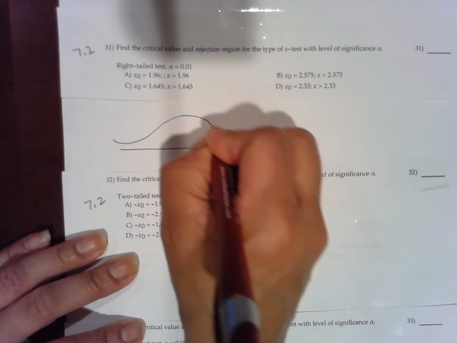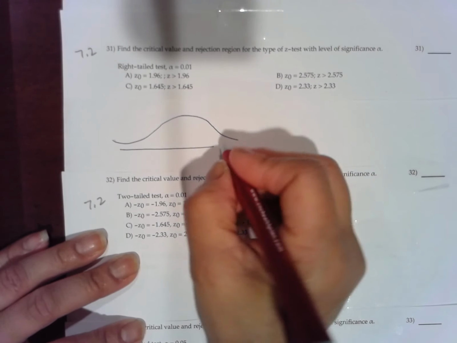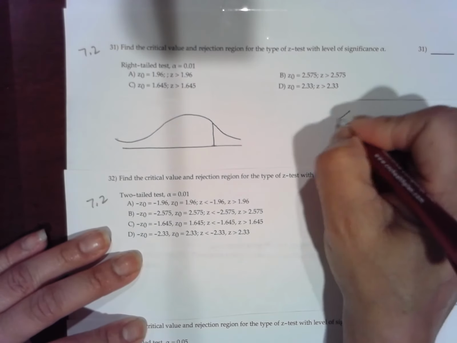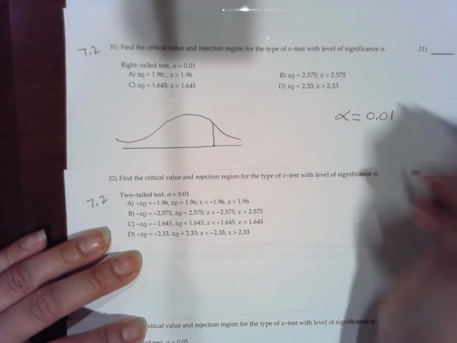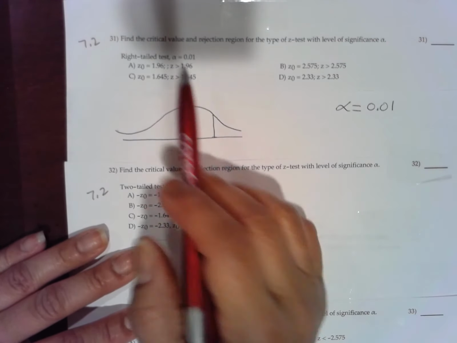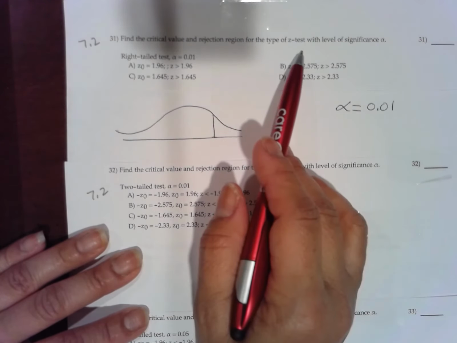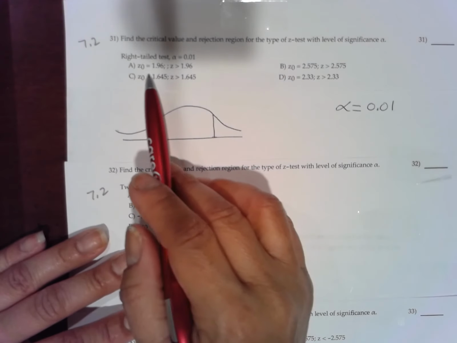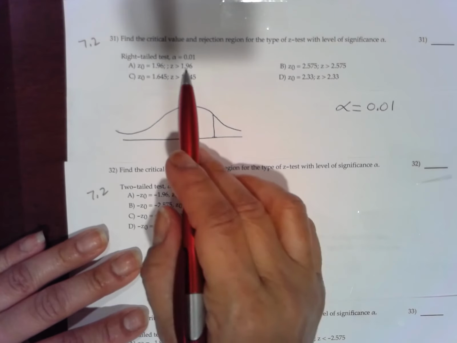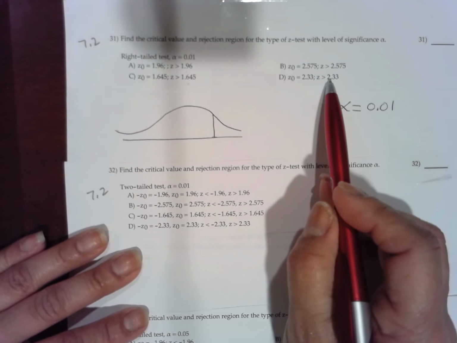You have a right-tailed test, and the level of significance is 0.01. Find the critical value and the region for the type of z-score. So right-tailed test, alpha is 0.01, so we have different z-scores.